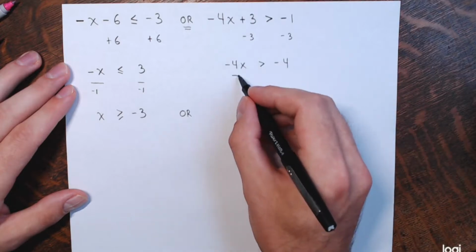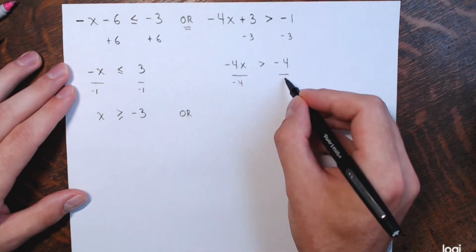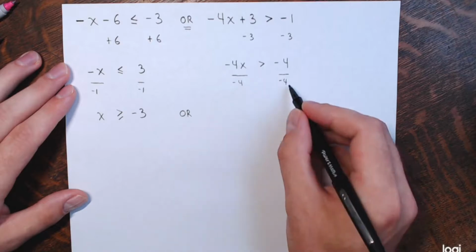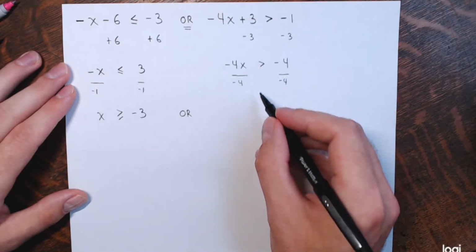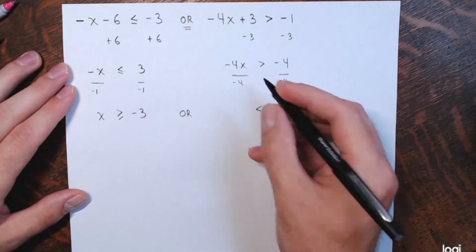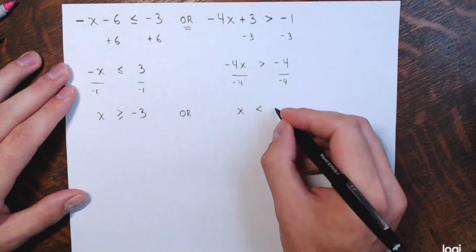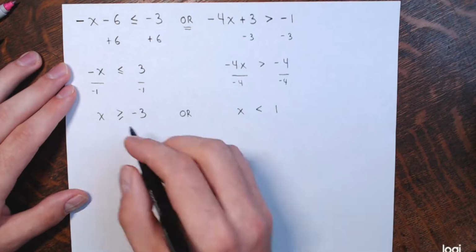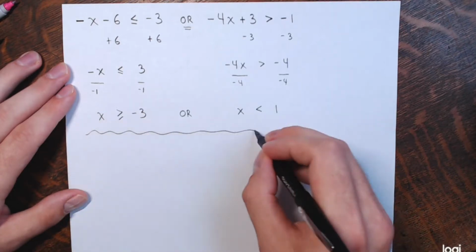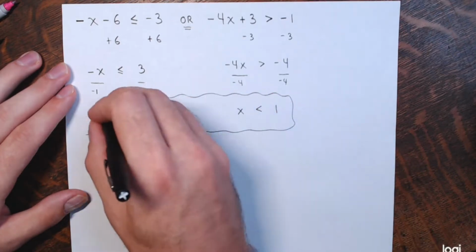Then I would divide both sides by -4, and since I'm dividing by a negative, that'll flip the symbol. Greater than will become less than. And we have x is less than +1, right? Negative divided by negative is positive. So here we go. Here's a description of our solutions.